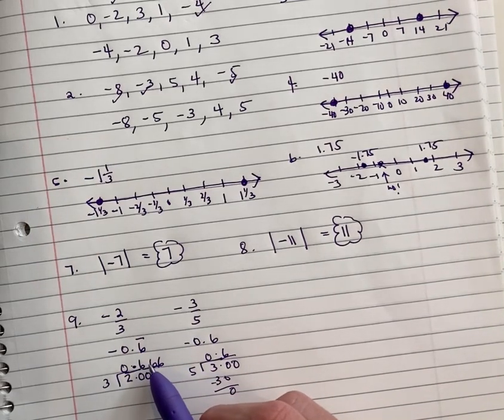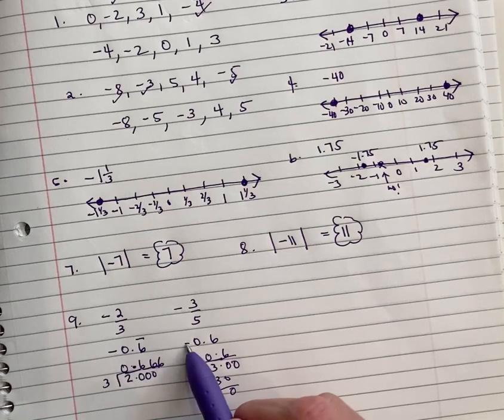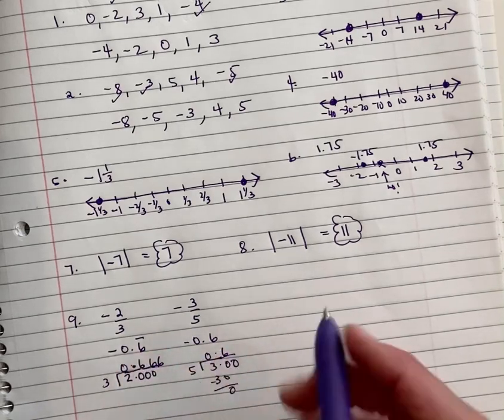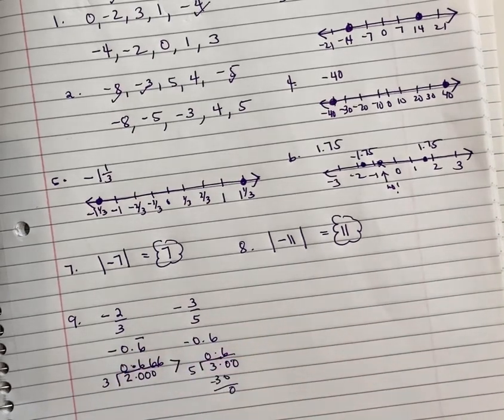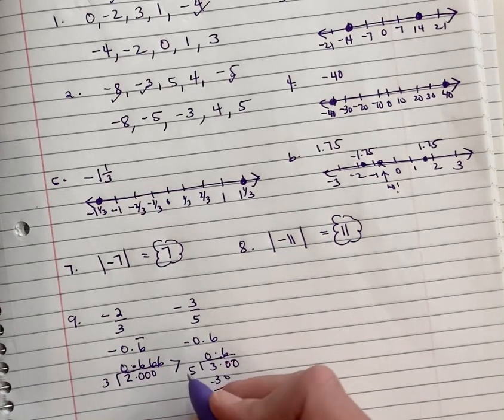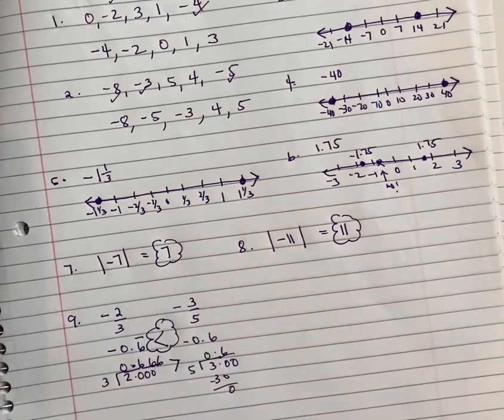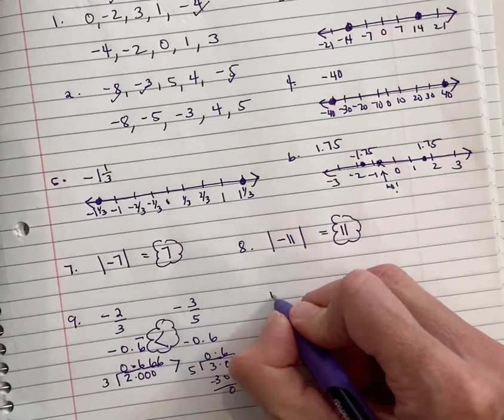The one thing I want you not to forget is these are negatives, and negative is synonymous with opposite. So if these were positives, 2/3 would be greater. However, since they're negatives, we would take the opposite sign, which would go that direction.